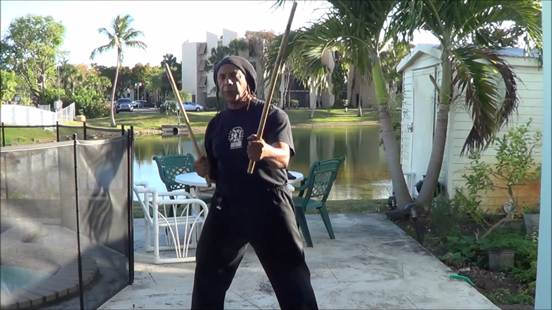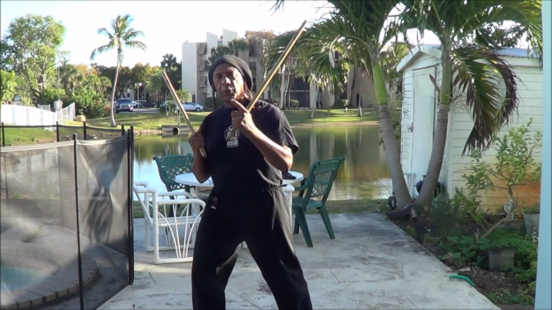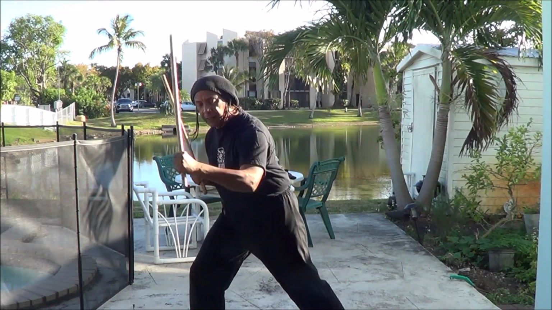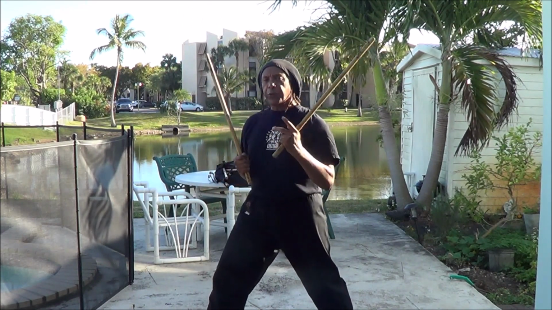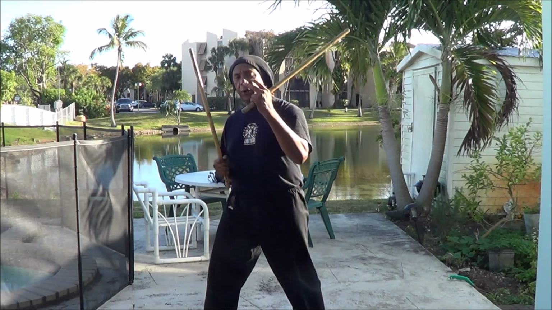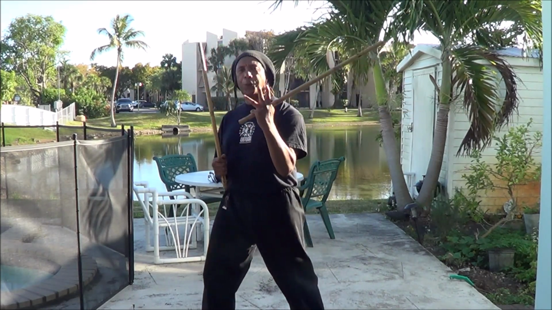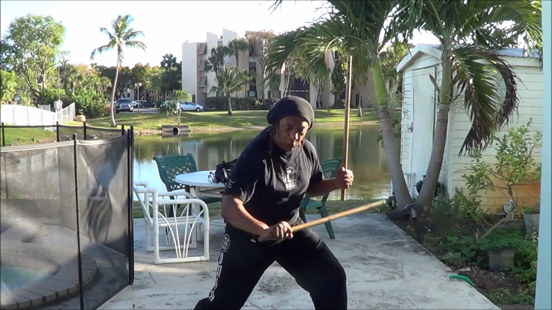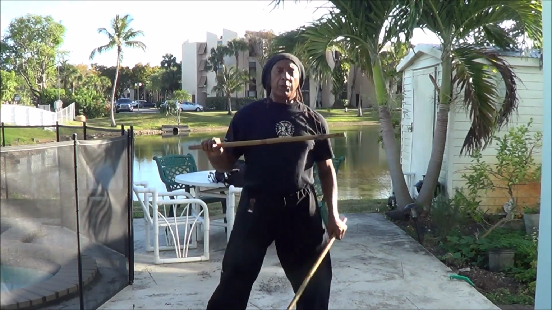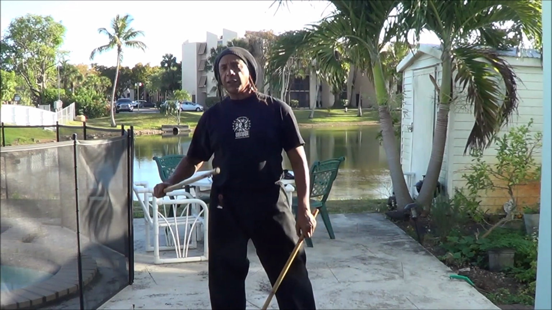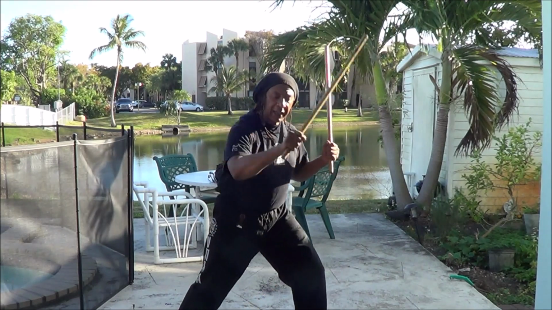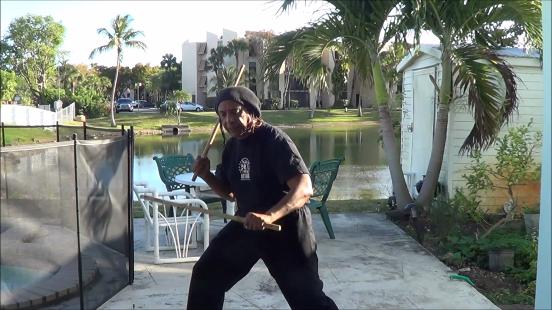Number 2 in open 4 is high, low. So number 2 in open 6 becomes high, low, high, high, low, high. Number 3 in open 4 is low, low. So number 3 in open 6 becomes low, low, high, low, low, high. Number 4 in open 4 is low, high. So number 4 in open 6 becomes low, high, low, and low, high, low.